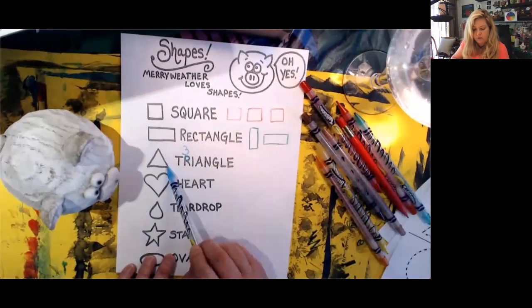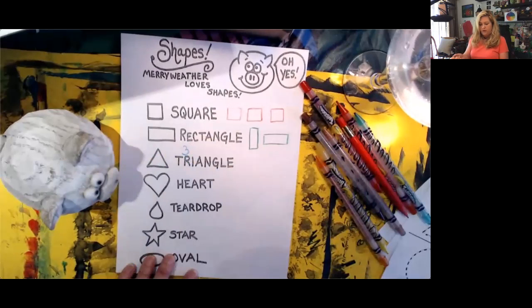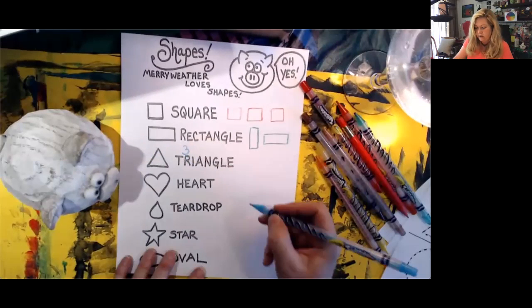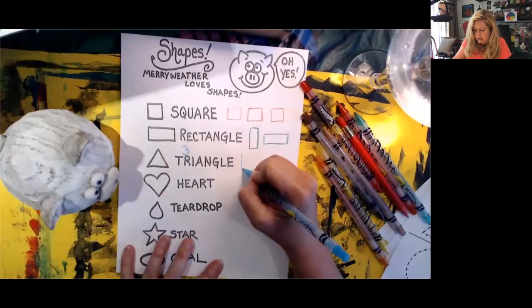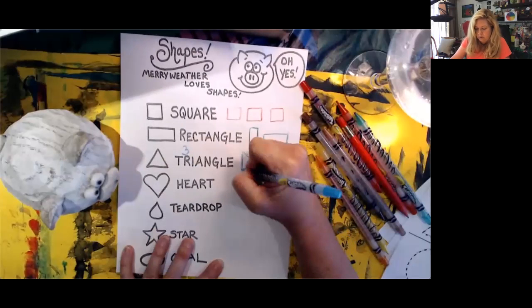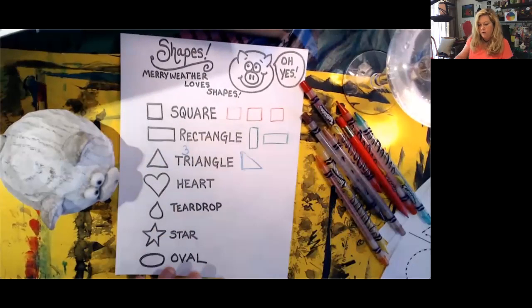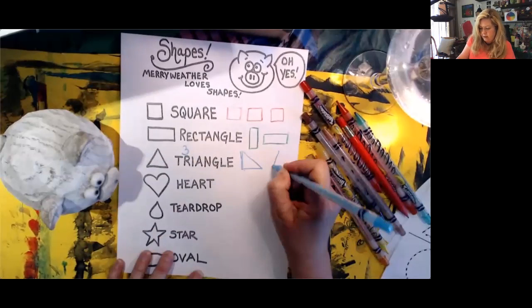That's something you'll learn in a few years. But we will recognize our triangles with 3 sides. So a triangle can look like this one, or it can look like this one I just drew, or it can look like this one.